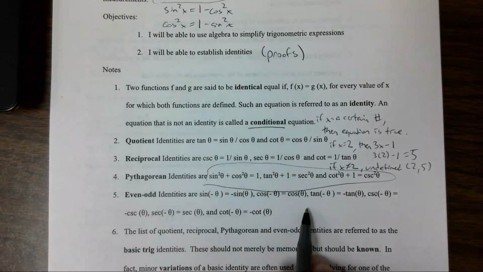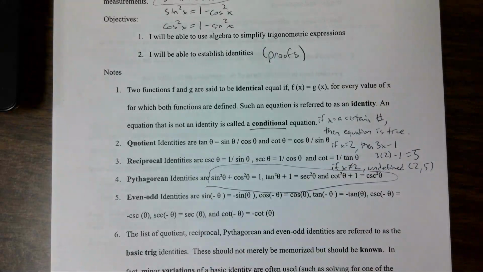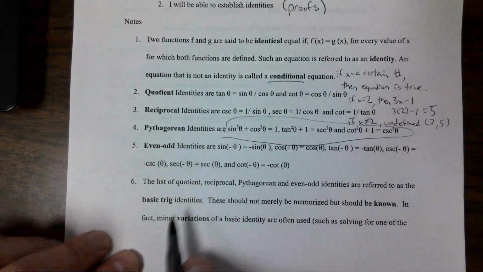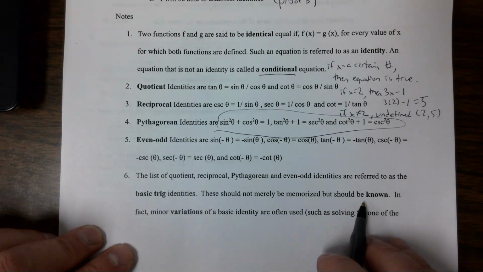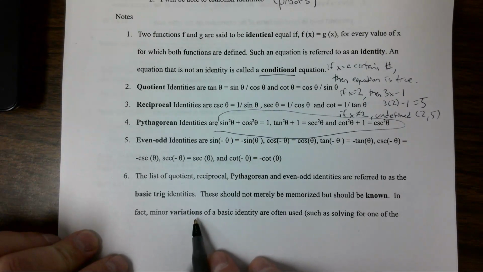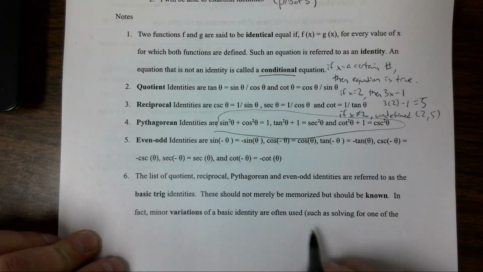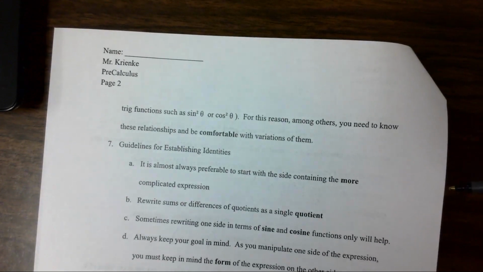Here are your even odd identities. Basically I just typed everything that was on here for you. These are called the basic trig identities. These should not just be memorized, but known and understood. In fact, various minor variations are used, like solving for one of them. For this reason, among others, you need to know these relationships and be comfortable with variations of them.